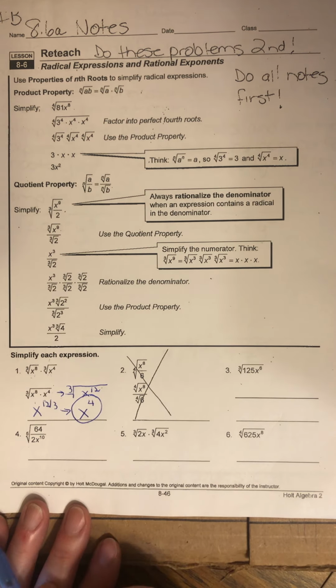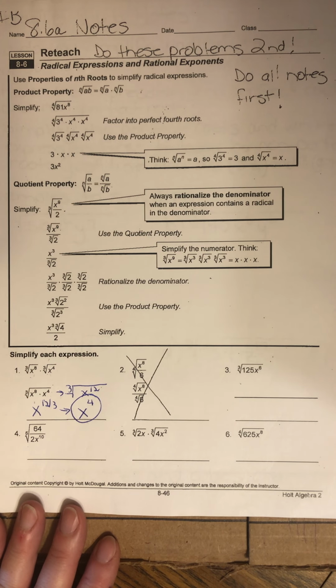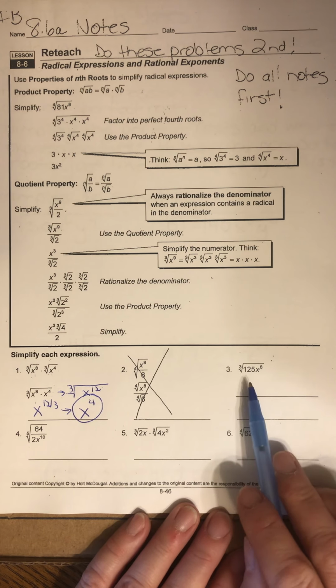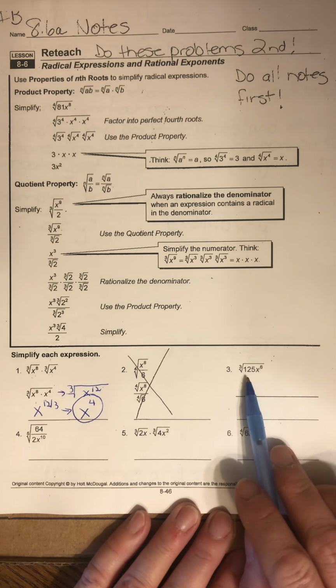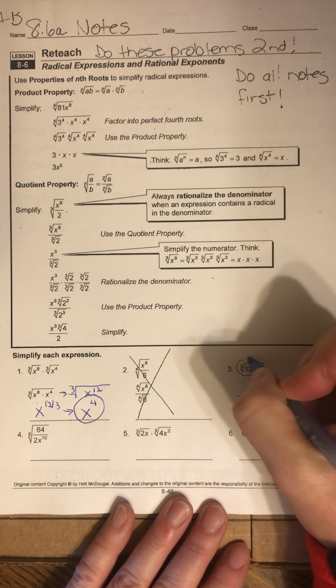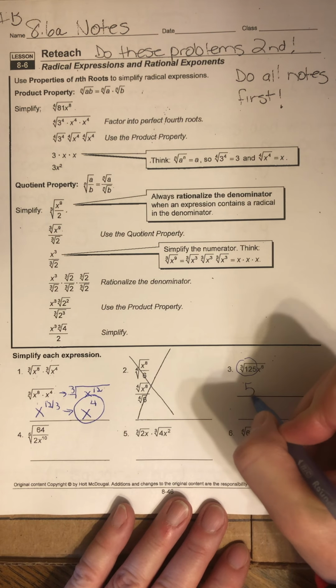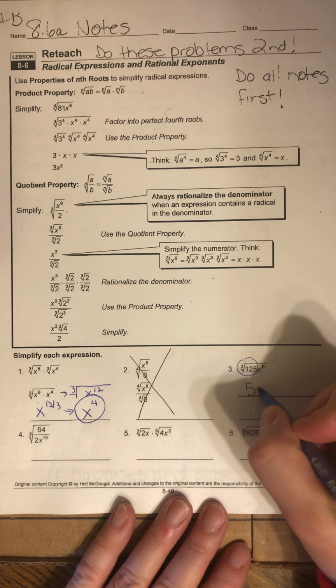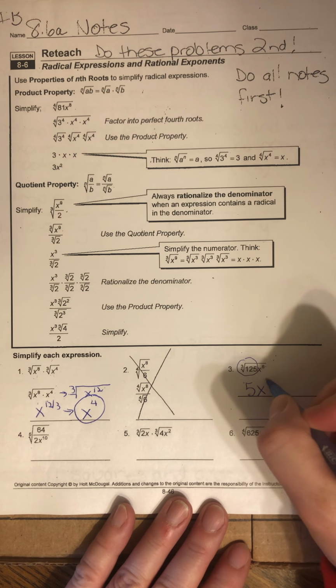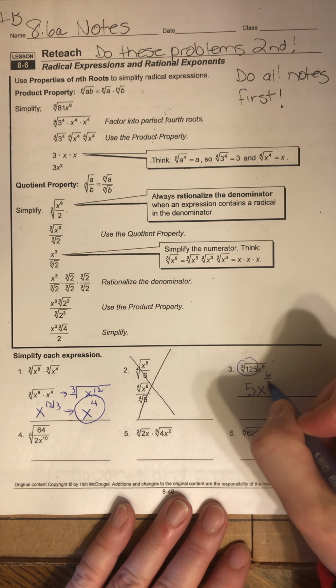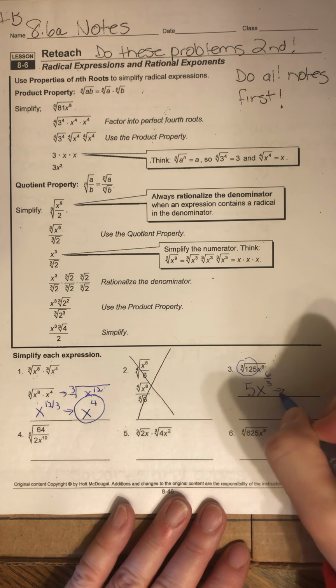That's okay. By putting it together, we were able to. Let's move on to the cube root of 125x to the 6th. The cube root of 125 is 5, and let's write our rational exponent on the x. That is x to the power 6 over 3. That is 5x squared, and we are done.